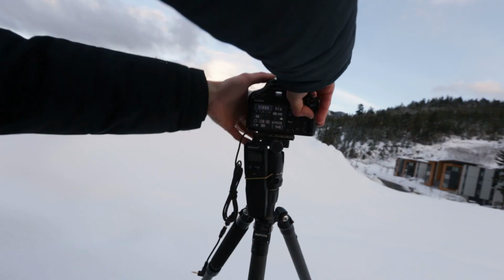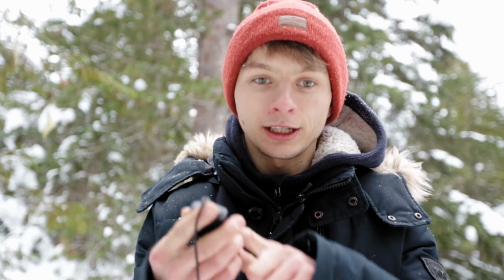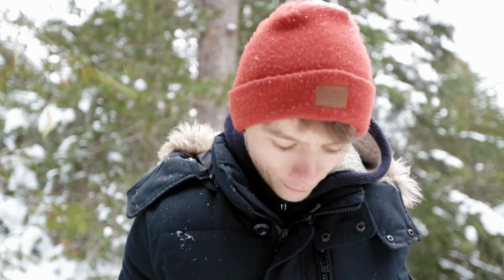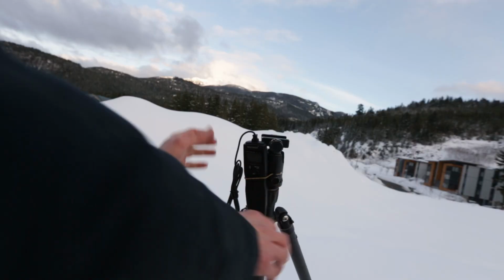Okay, let's rewind a little bit and look at the basics. What you need for time-lapse photography is obviously a camera, an intervalometer. It's a little remote that plugs into your camera, and you can set it automatically and set an interval time, and it will take a photo every however many seconds you need it to take a photo, and a tripod.